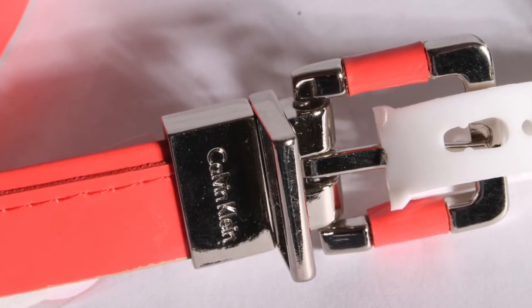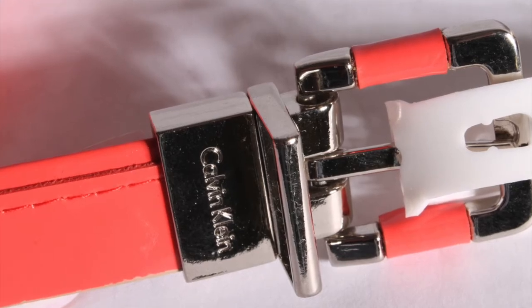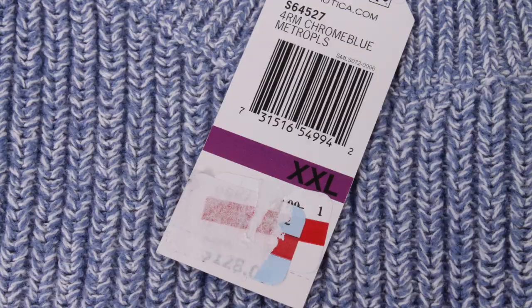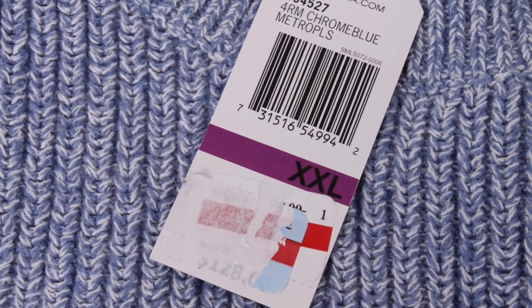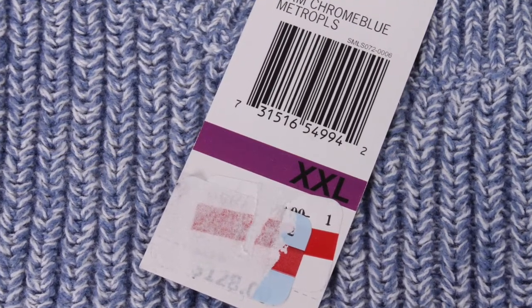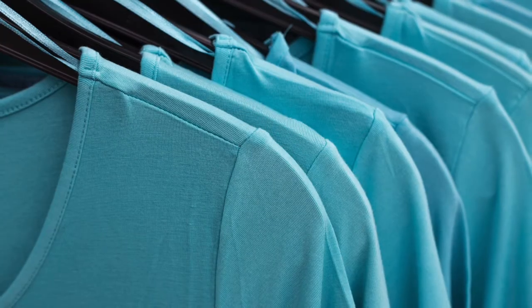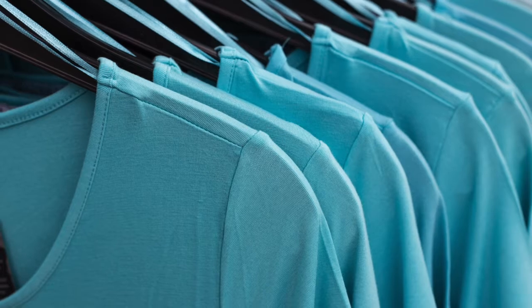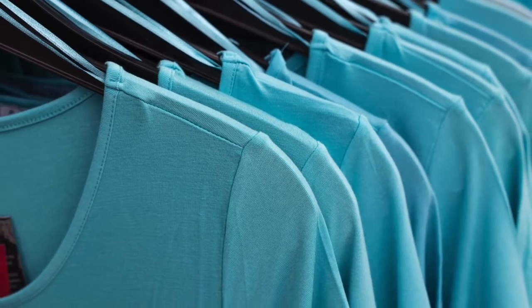Red to you may be coral to someone else. It's best to stick with the manufacturer's color names, so go with what's listed on the tag. Depending on your lighting, the garment may look darker or lighter than it would in everyday natural lighting. So if you go with the manufacturer's colors, there's less room for confusion.